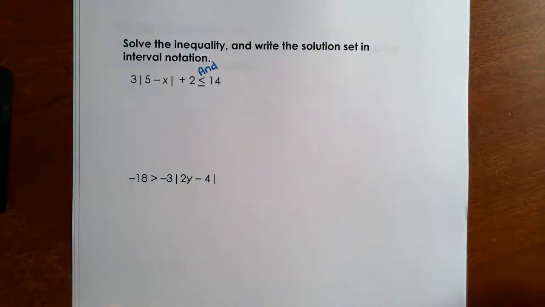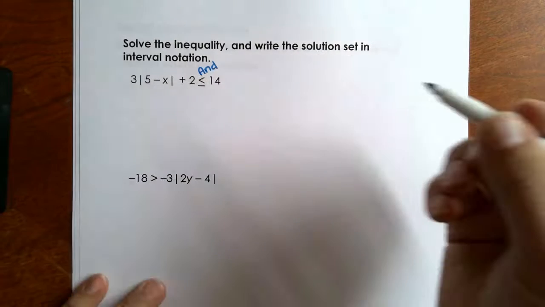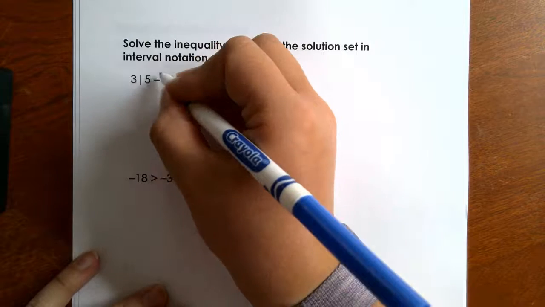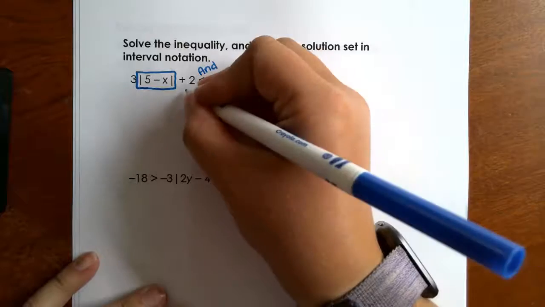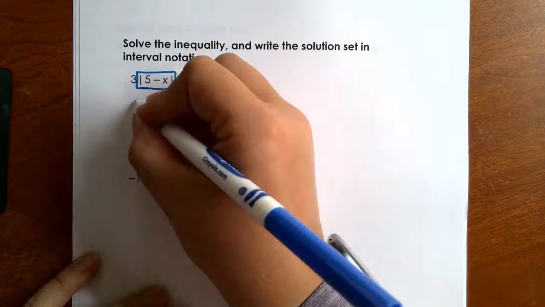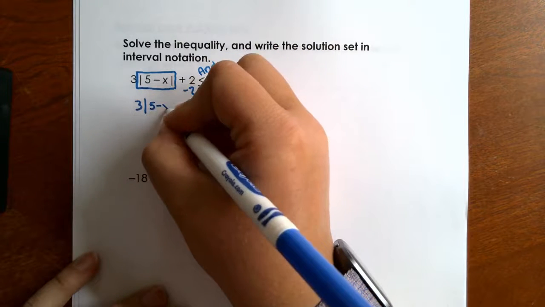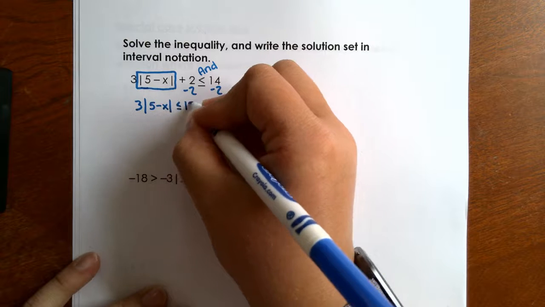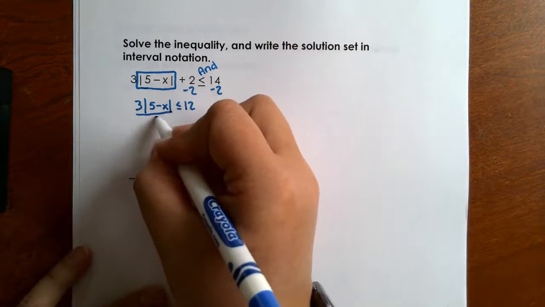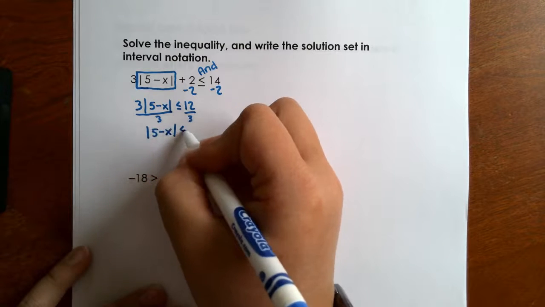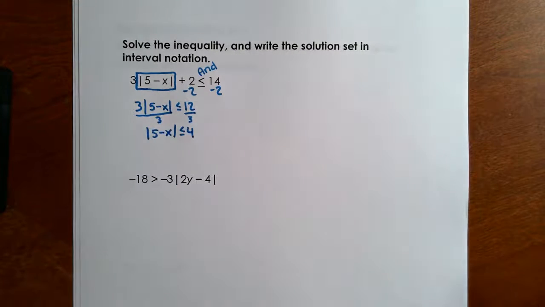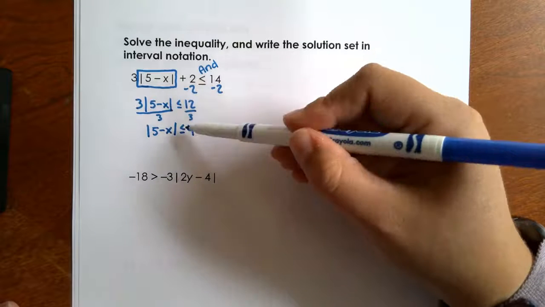So always, always, always, always get the absolute value alone first, because that actually could change. So I'm going to start by acting like this absolute value is just one thing. I'm going to try to get it alone. I'm going to subtract 2 off both sides. So I have 3 times the absolute value of 5 minus x is less than or equal to 12. And then I'm going to divide by 3 to get the absolute value of 5 minus x is less than or equal to 4. Now I can see that it is for sure an and statement.